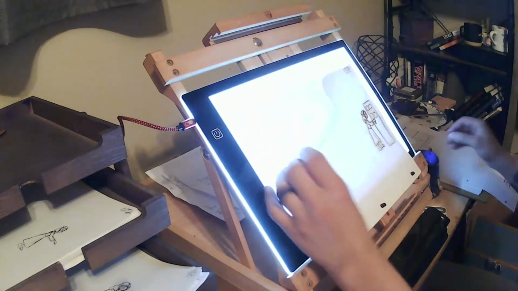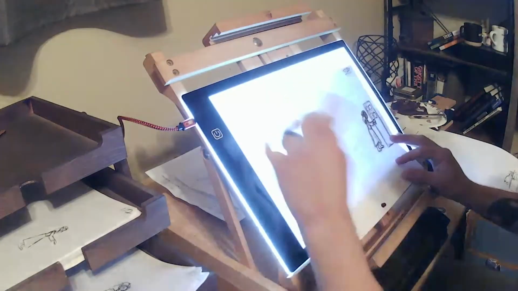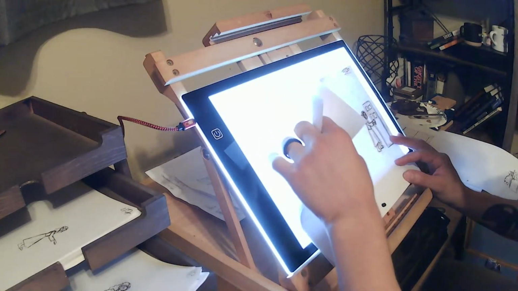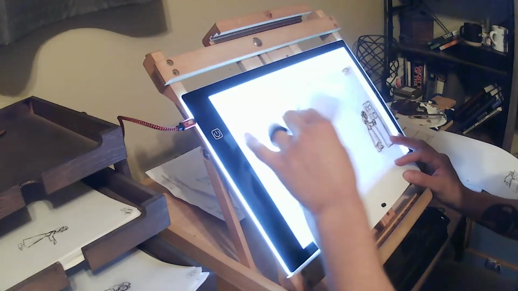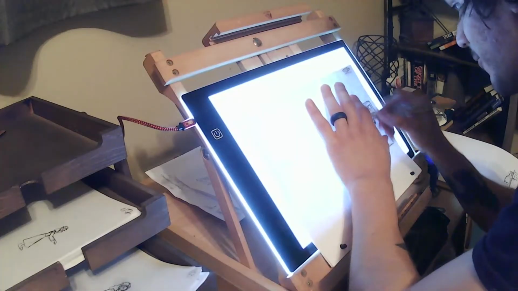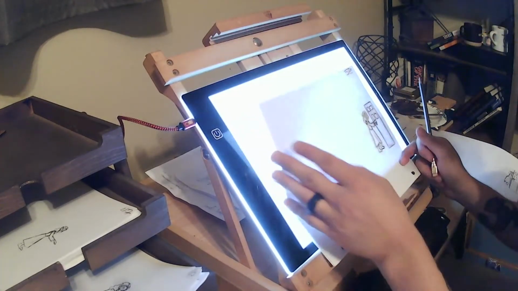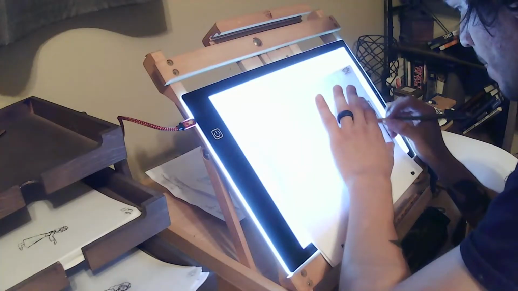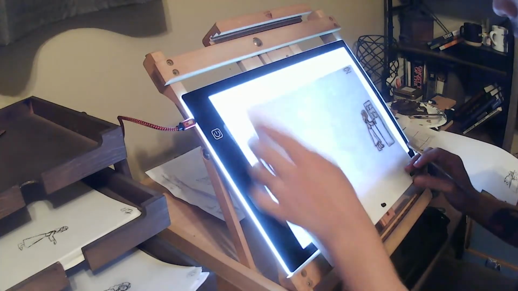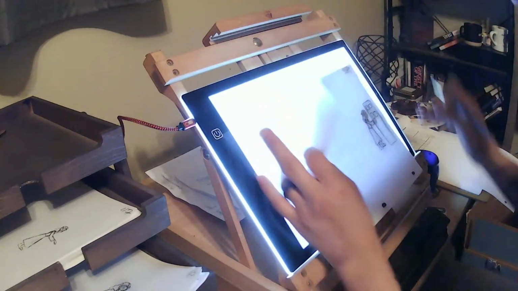Now, let's flip. Something I always do is flip through the papers as soon as I get them. Okay, now I'm gonna make a quick fix to the breakdown.